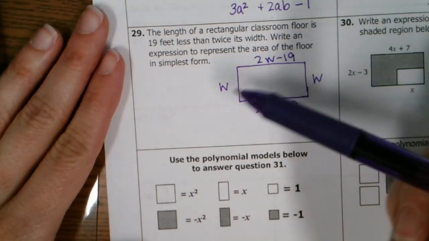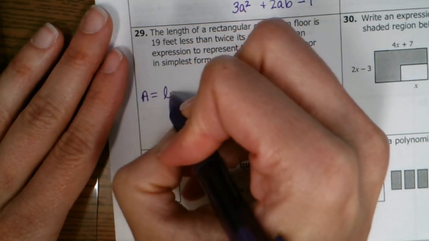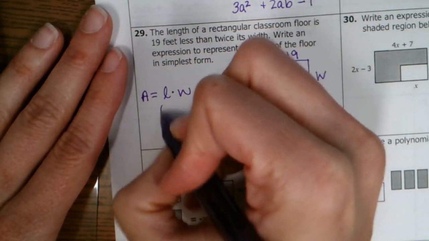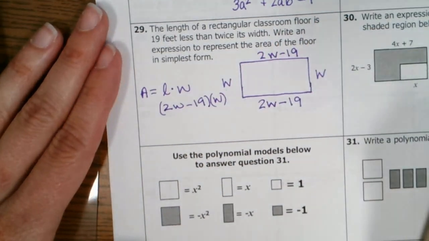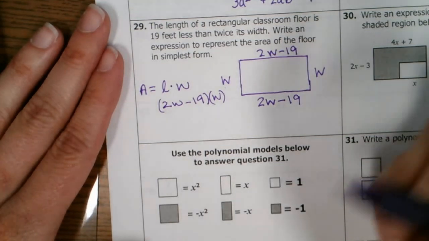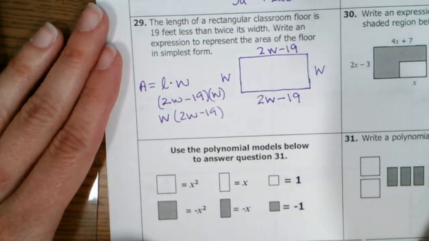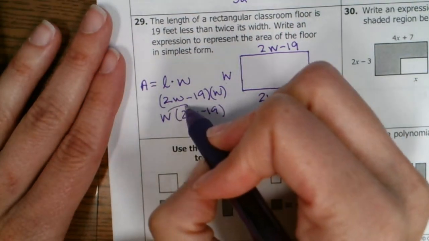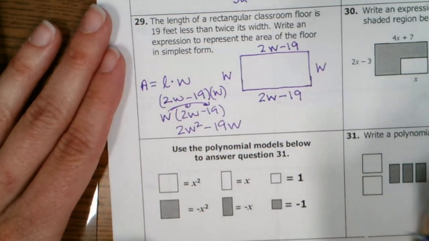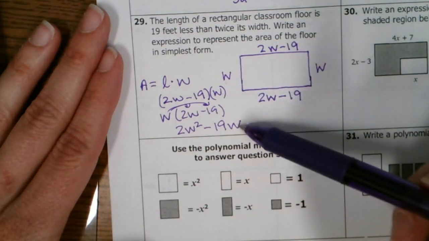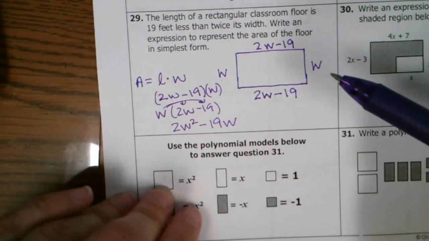When you have a rectangle, you do length times width. So if area equals length times width, we fill in what we have. 2w minus 19 times w. And we're just going to multiply those together. So usually we write the thing that's by itself, the monomial, out in front. So I'm just going to switch the order. And then we distribute. 2w squared, distribute, minus 19w. Now either of these would be correct answers. It's just going to depend on if you have multiple choice, which answer they give you.